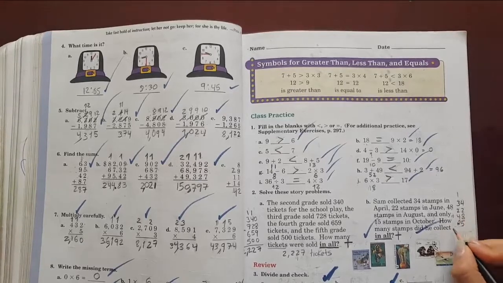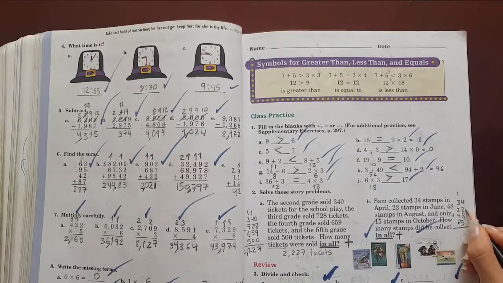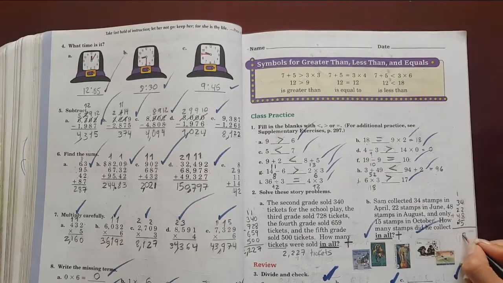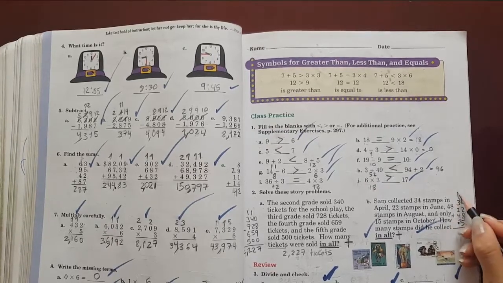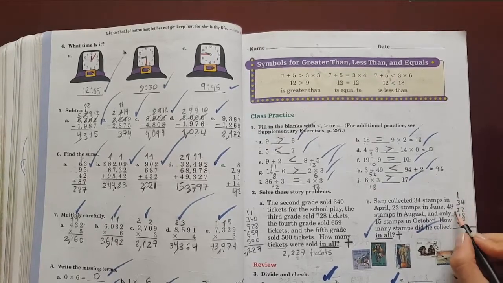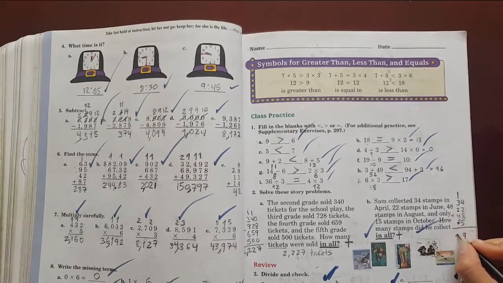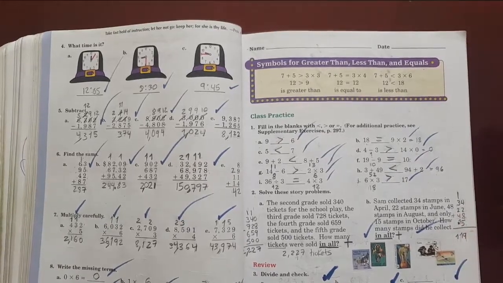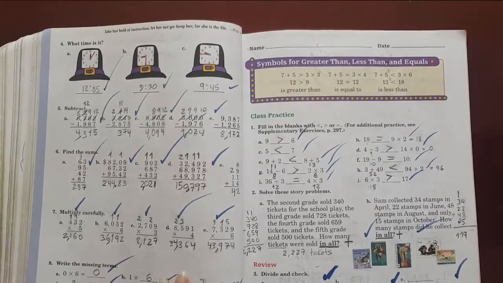And we are going to add right here. 4 plus 2, 6. Plus 8, 14. Plus 5, 19. And I carry 1. 1 plus 3, 4. Plus 2, 6. Plus 4, 10. And plus 1, 11. Easy or difficult? Easy job. Now let's move on to point number 3.